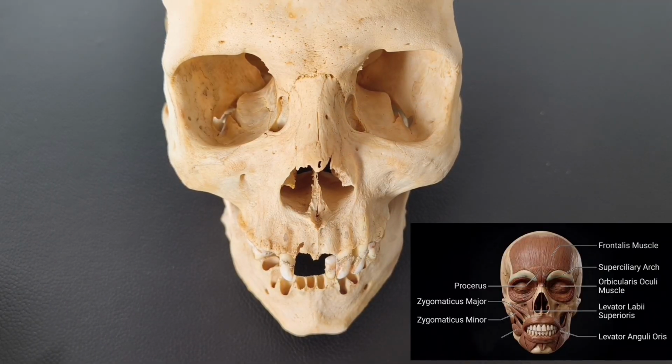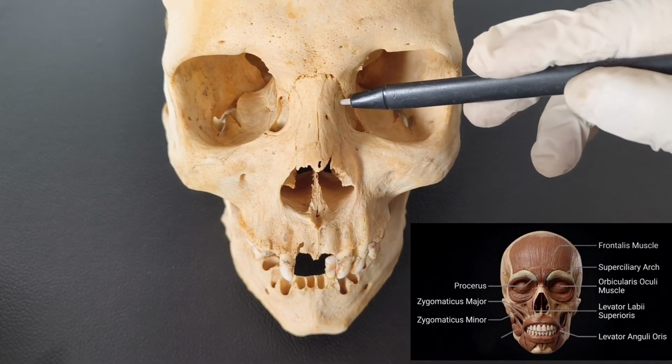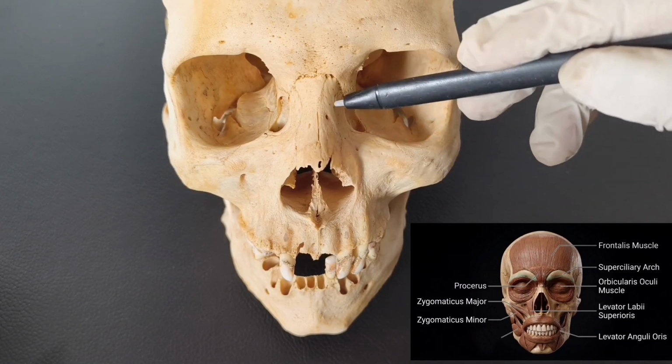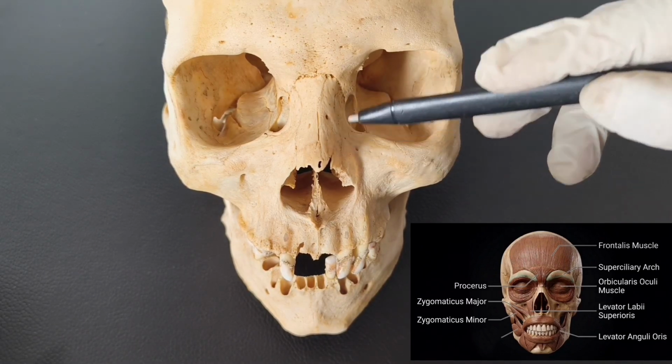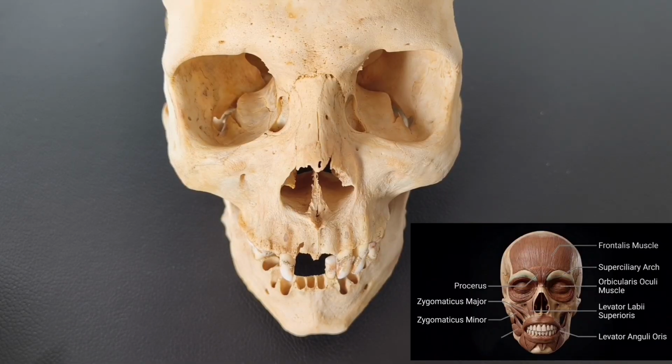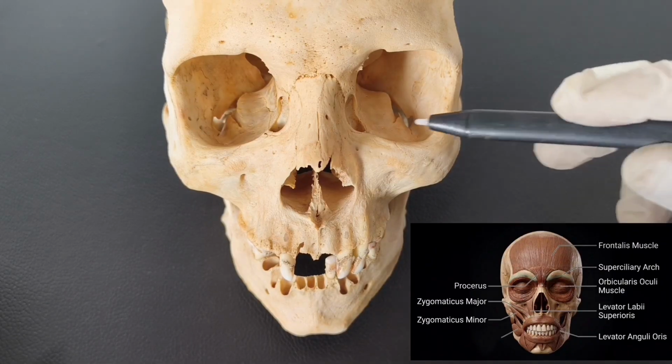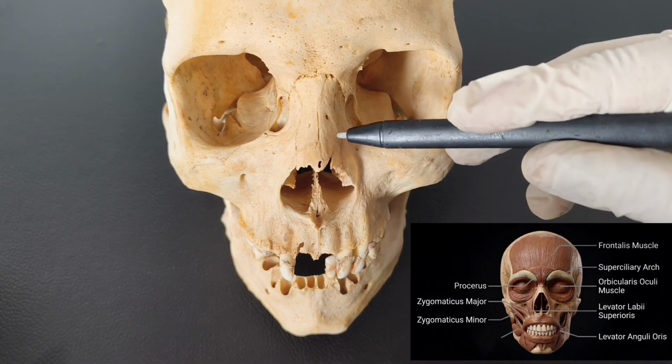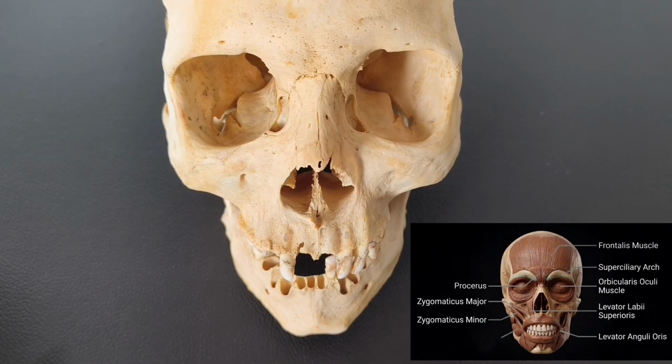The next is the medial palpebral ligament. The medial palpebral ligament arises from the frontal process of maxilla. So this is the frontal process of maxilla. From this, medial palpebral ligament arises. The next muscle which we have is the levator labii superioris alaeque nasi. So it also arises from the frontal process of maxilla. From the same location, just in front of the orbicularis oculi origin, this muscle arises.